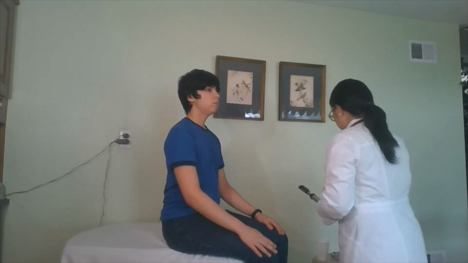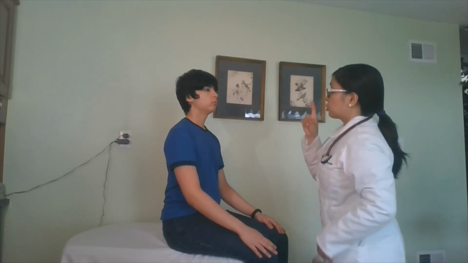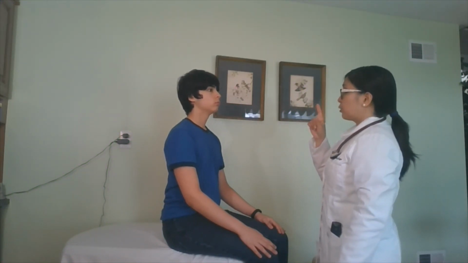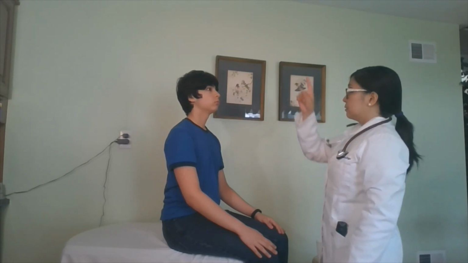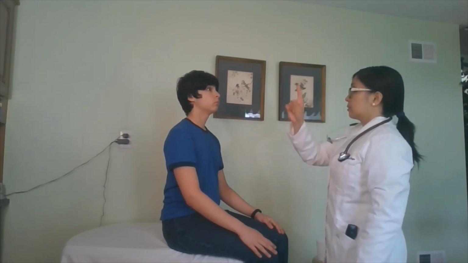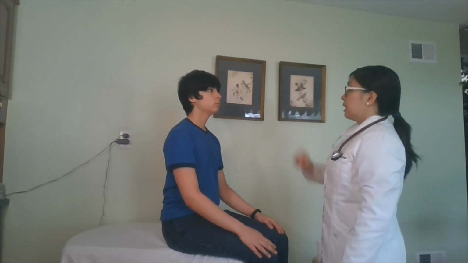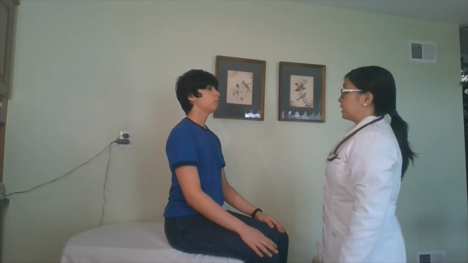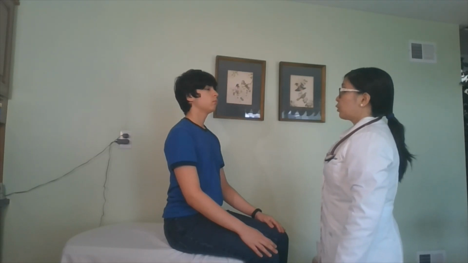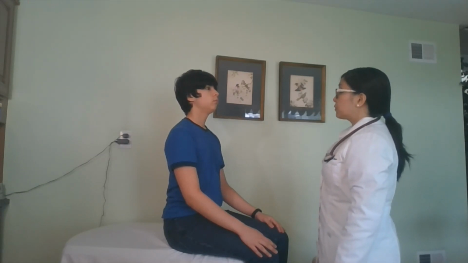Next, I'm going to assess for extraocular movement. So if you can track the movement of my finger without moving your head. And extraocular movement is intact. Next, I'm going to assess for peripheral fields.